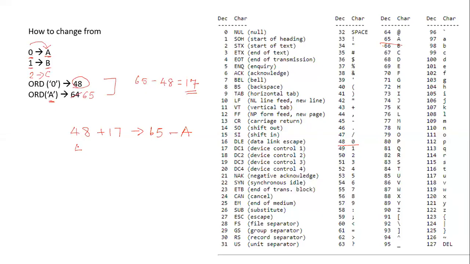Similarly, if I have 49, which represents a 1, and if I add 17 to that, it will give me 66, which represents a B. So you can see a relationship between the ordinal values of your numbers to your letters, and the difference between the two is 17.